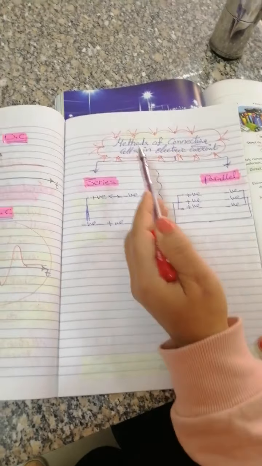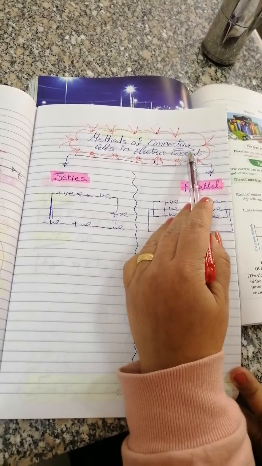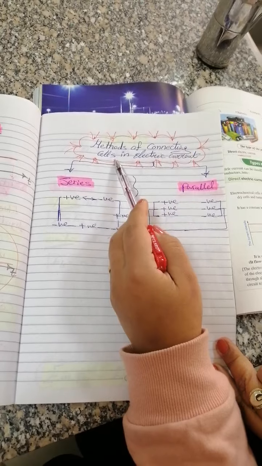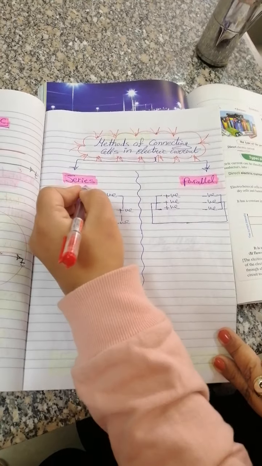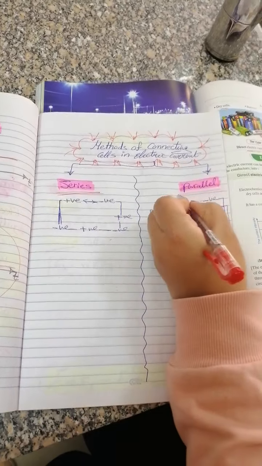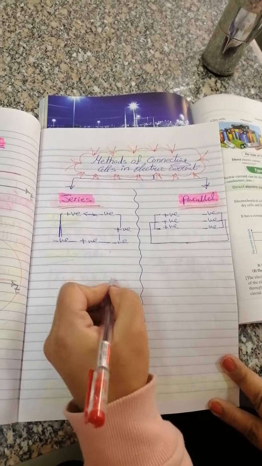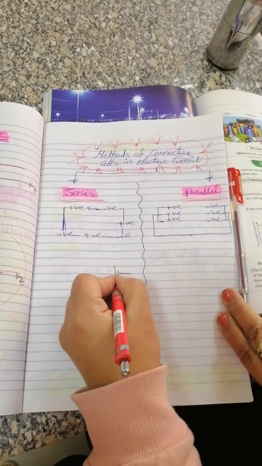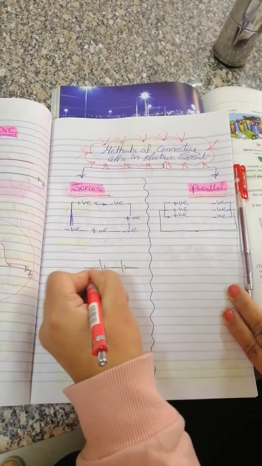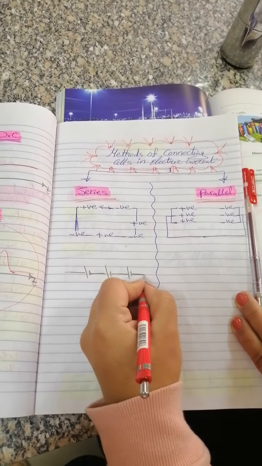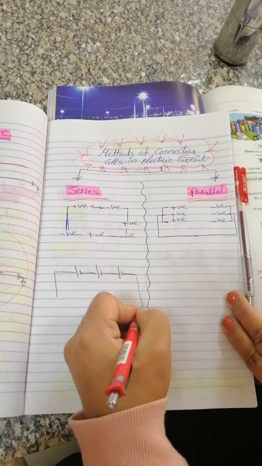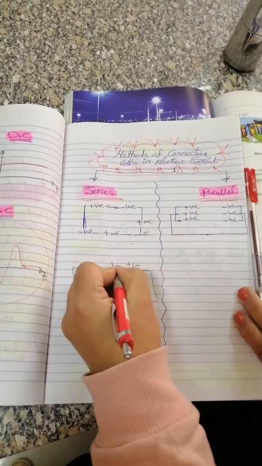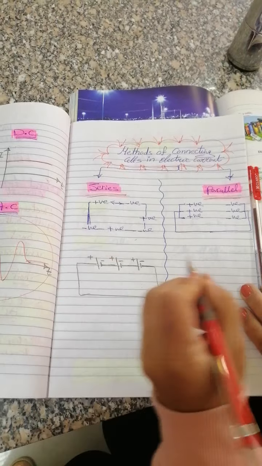Now we'll talk about the methods of connection. In grade 6, we talked about methods of connecting cells in an electric circuit. We have two main methods, series and parallel. Series means the electric batteries are connected side by side: negative, positive, negative, positive, negative, positive.